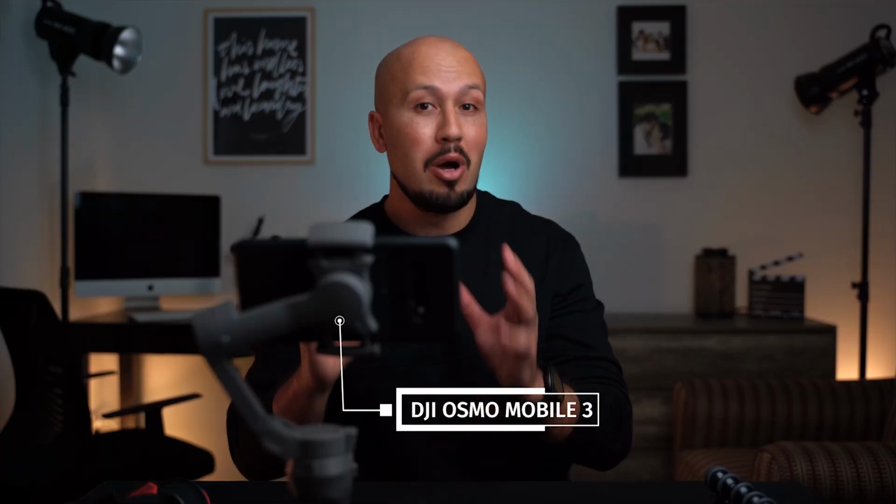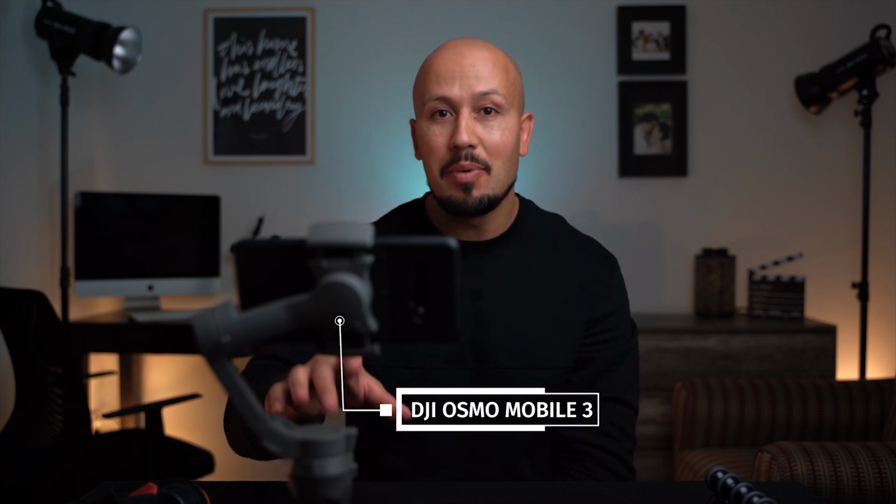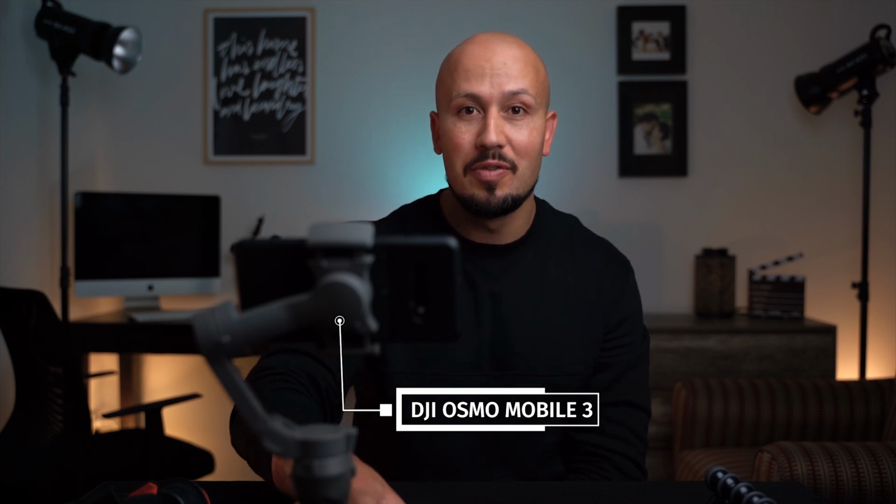This DJI gimbal, which is called the DJI OSMO Mobile 3, has a lot of different functions on it, and you do need to get the app in order to use the gimbal itself. You will need to download the app before starting up the gimbal. If you don't have the app ready to go, then the gimbal won't wake up. And then after you've activated your gimbal for the very first time, if you wanted to use another phone without the app, that's totally fine as well.